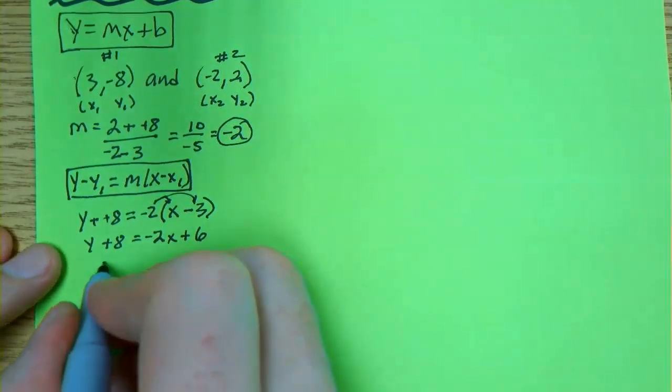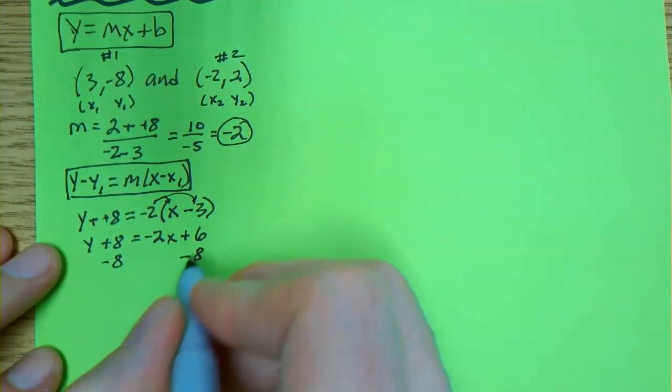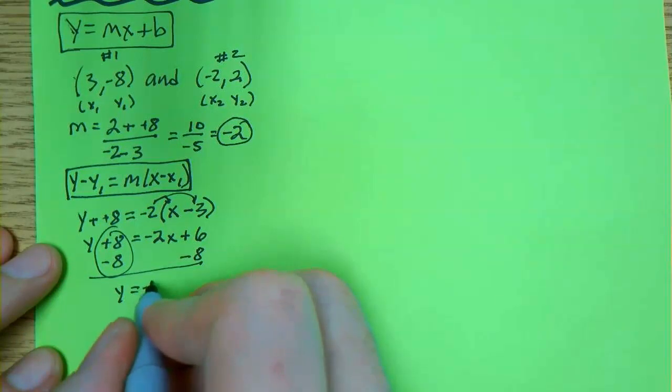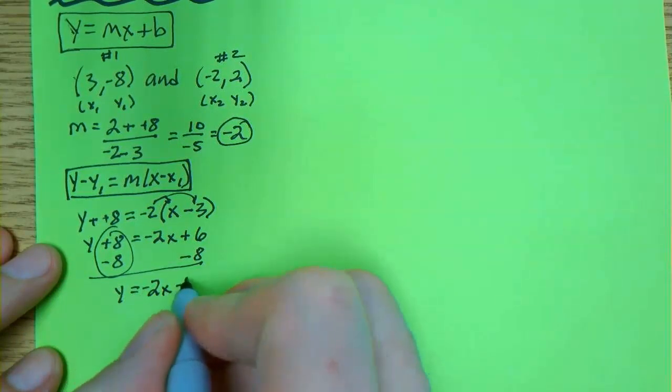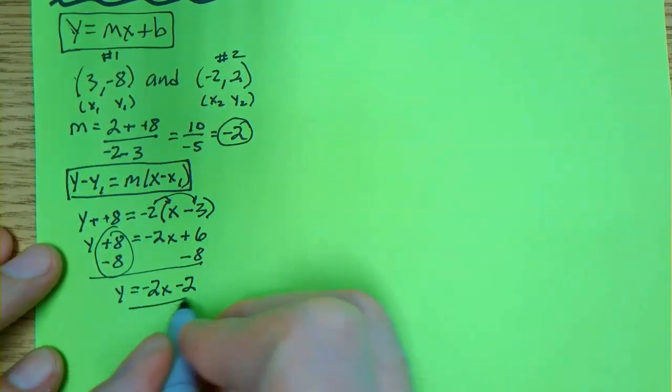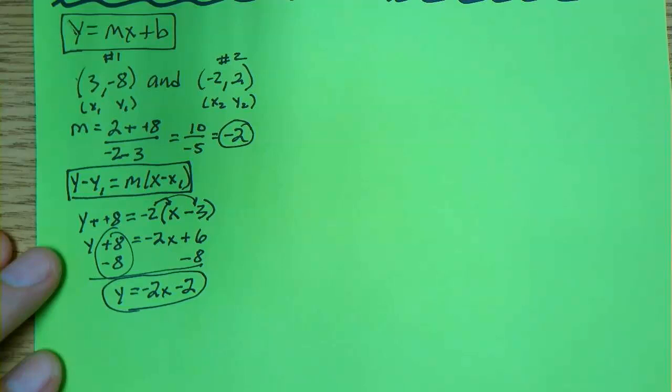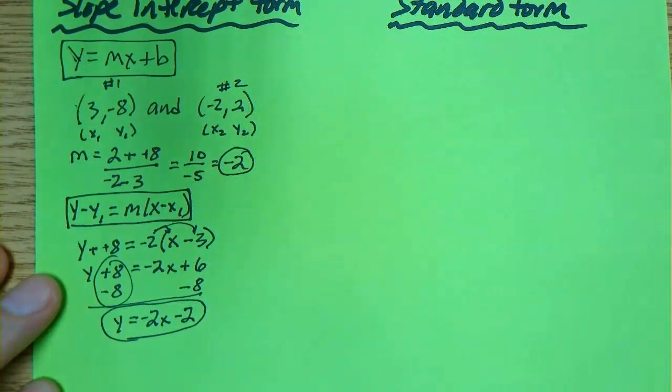And then we want to subtract 8 from both sides. And we get y equals -2x minus 2. And there's our equation of that line going through those 2 points in slope-intercept form. There's two pieces we have to use.